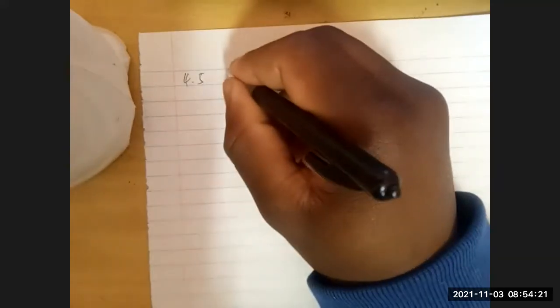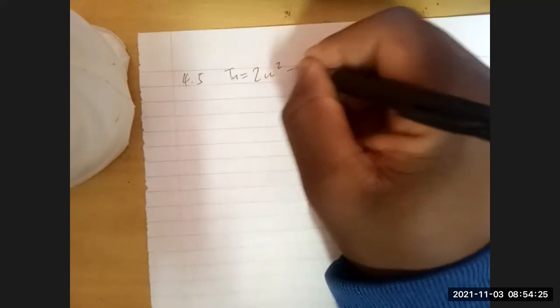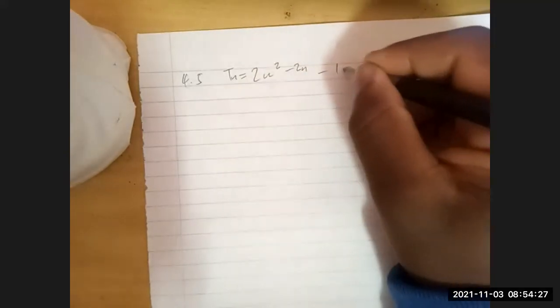So for us to show that Tn is always an even number, what have you seen here? I mean, it's always even, right? For 4.5, we know that Tn is equal to 2n squared minus 2n minus 12, right?